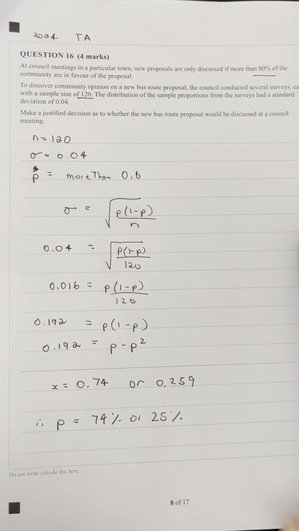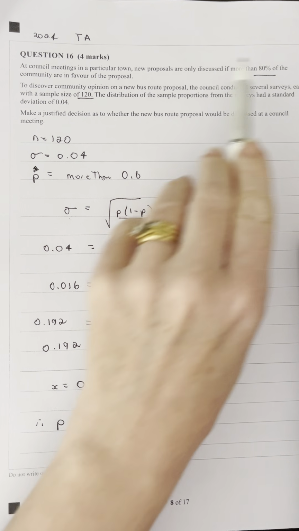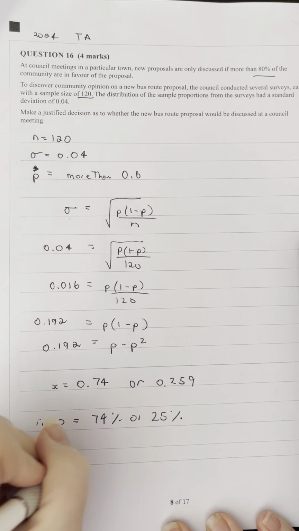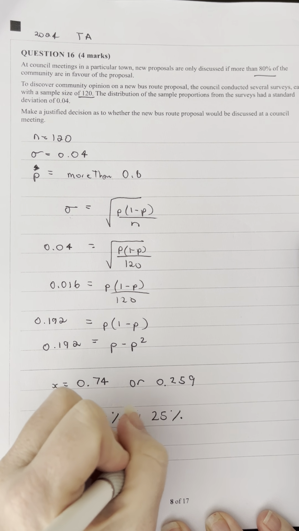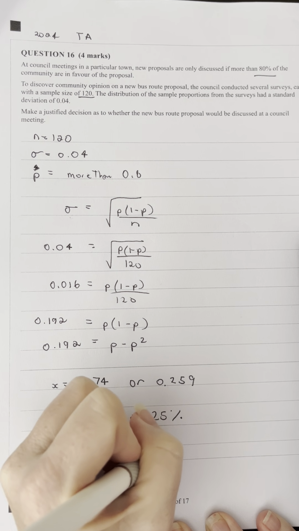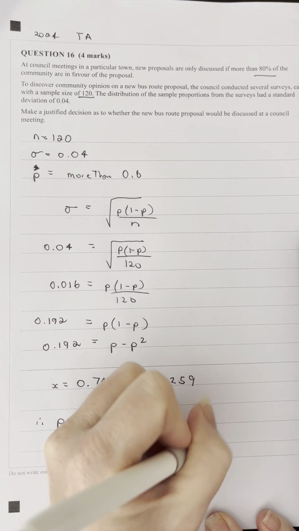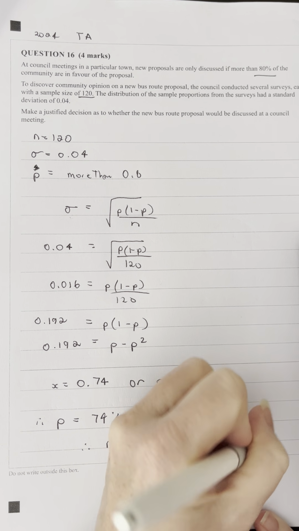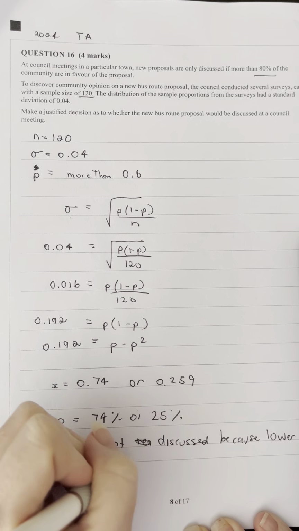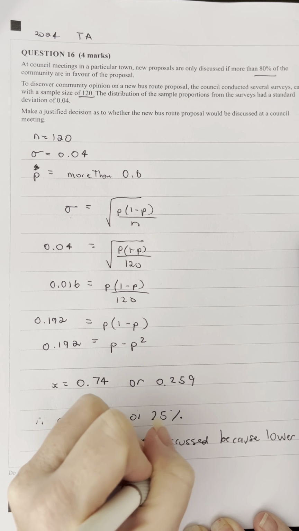Now we are comparing that to, is it greater than 80%? So therefore, not reasonable, or it won't be discussed, because it is lower than 80%.